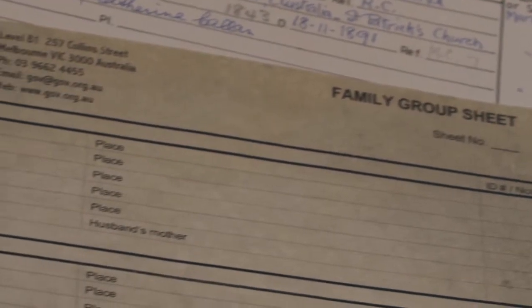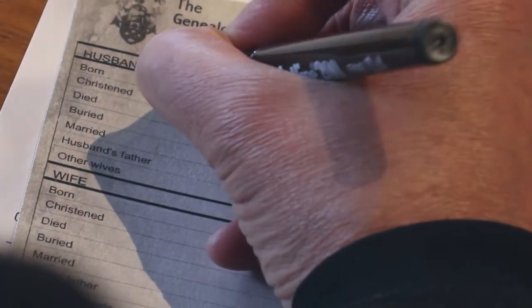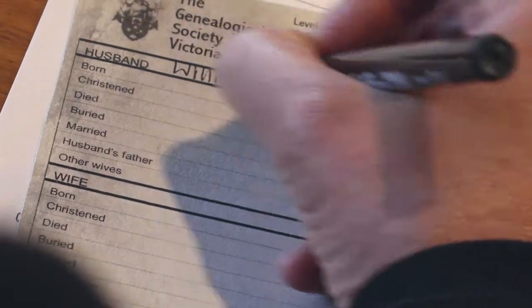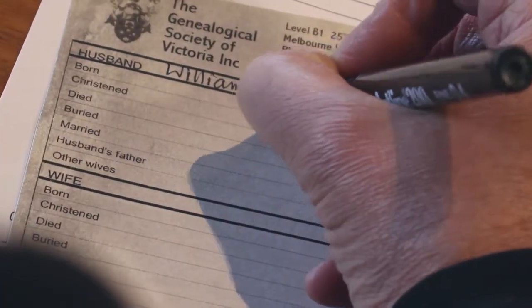The family group sheet allows you to show all the members of an individual family, all the children, not just your own direct ancestors. This way you can see your aunts, your uncles, your cousins and their spouses, expanding the family tree into the extended family and showing how they all relate to each other.